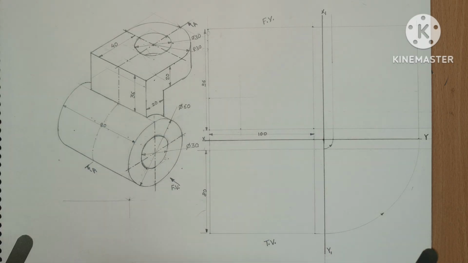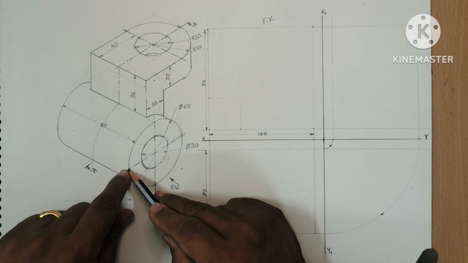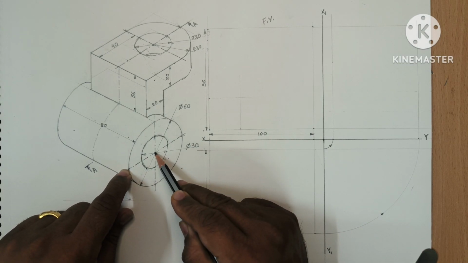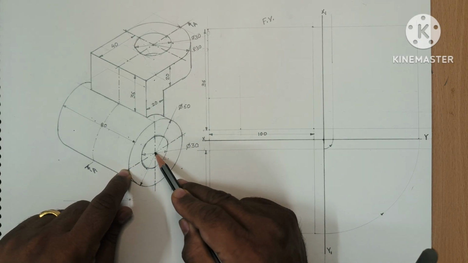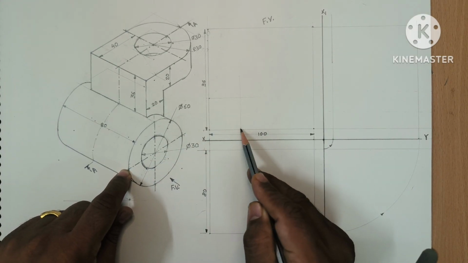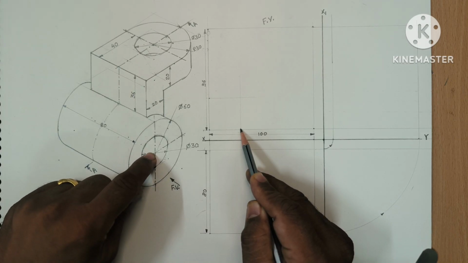Now I will try to draw the front view. See here, this point to this point distance is how much? That is phi is equal to 60. Means the radius is 30. Means from this point to this point 30, and from this point to this point it will be 30.